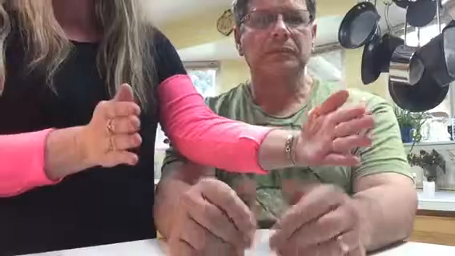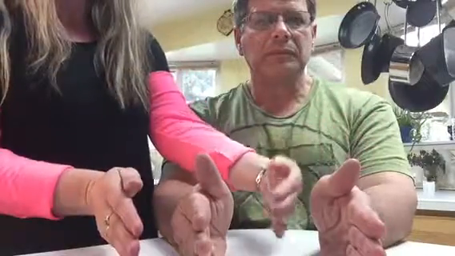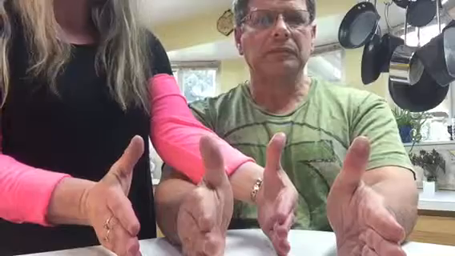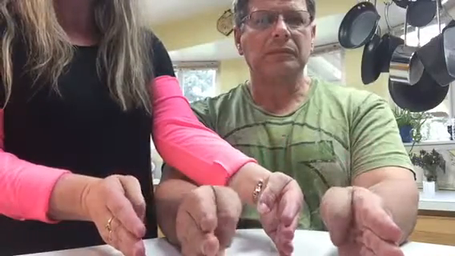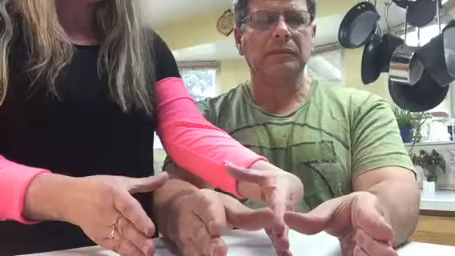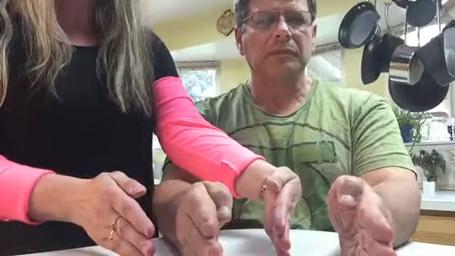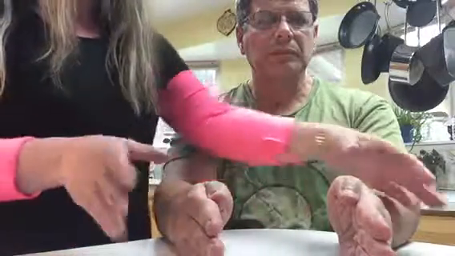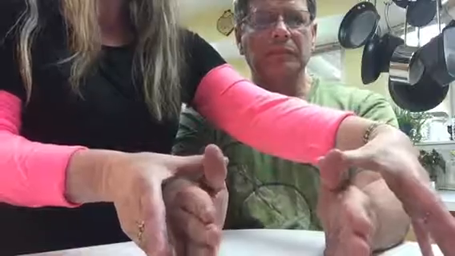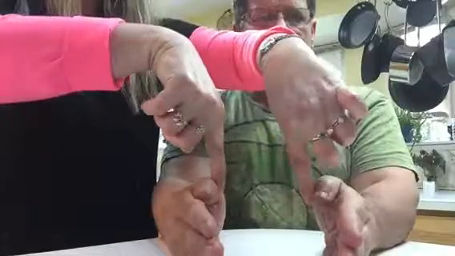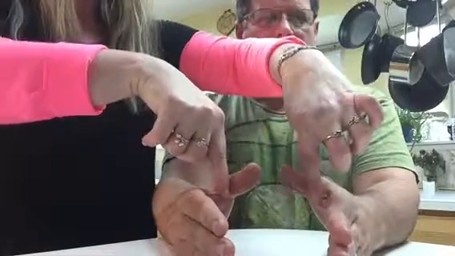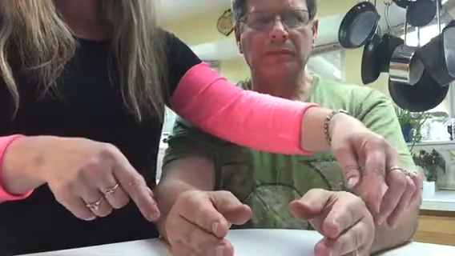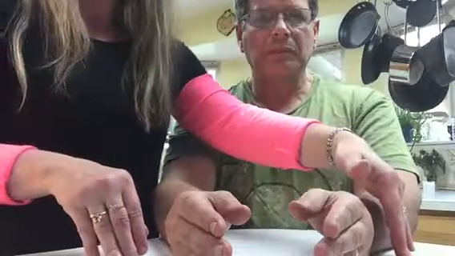Now we're going to move on to the thumb. Bring your thumbs up. That's thumb extension, flexion, abduction, adduction. Good. Now bring your thumbs up. Good. Now bring them down. Good. Now bring them in. Good. Now bring them towards your hand. Good. So all good strength for flexion, extension, abduction, and adduction.